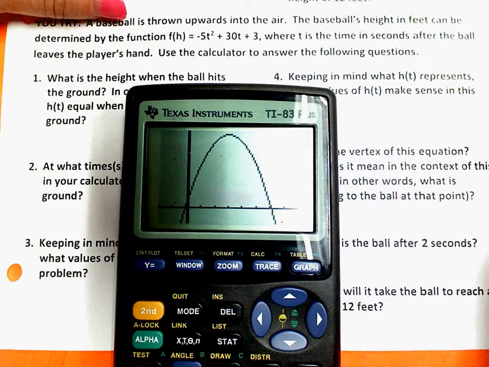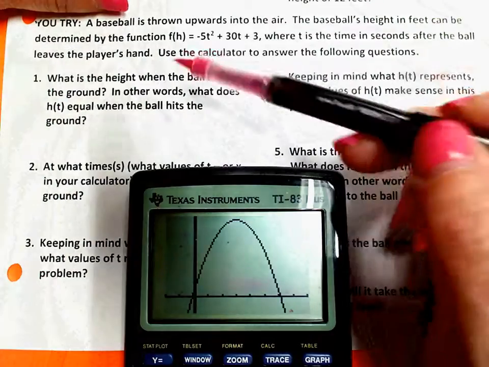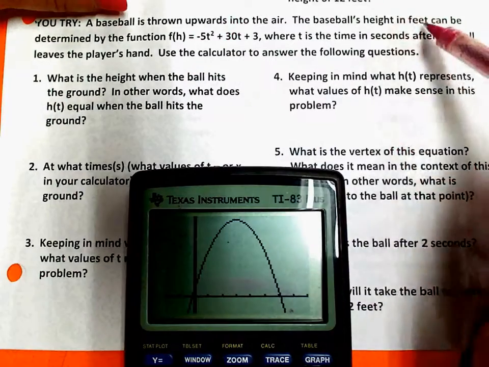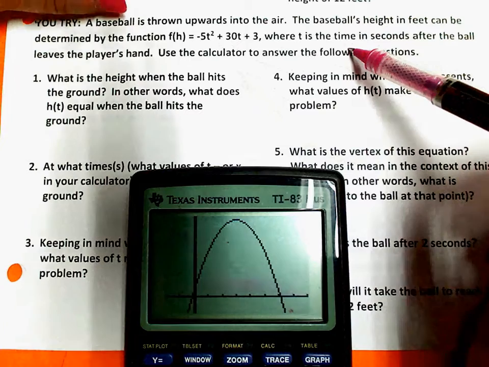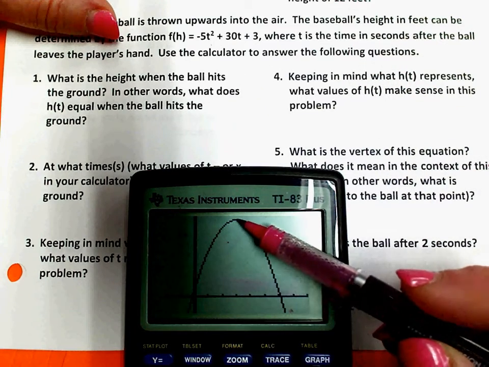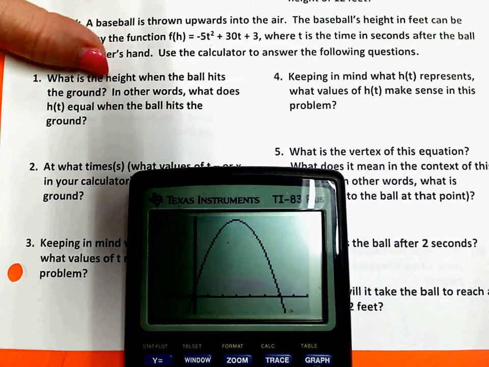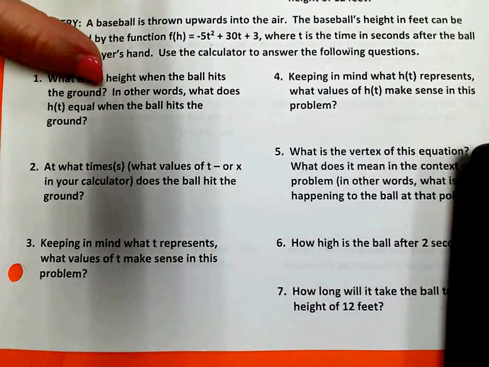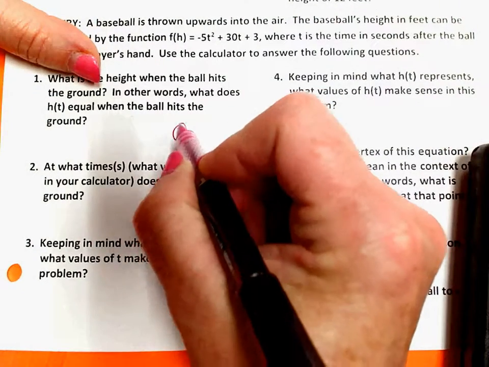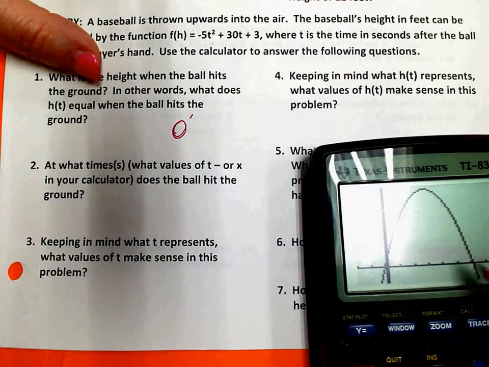Same scenario, we've got the ball being thrown up into the air. F of h is height in feet, t is time in seconds. The ball is going to go upward, reach a maximum height, and come back down. So the height of the ball when it hits the ground is still 0, because if it's on the ground it has no height. It's hitting the ground here and here.